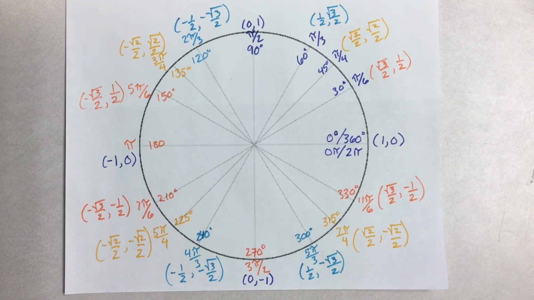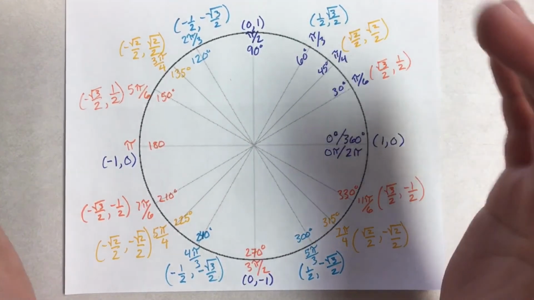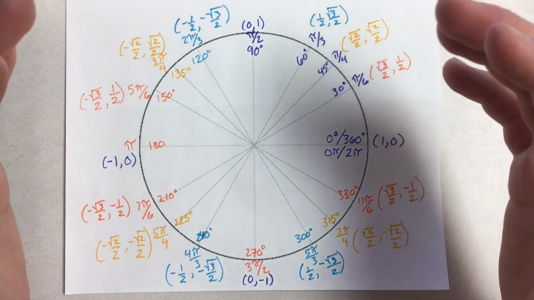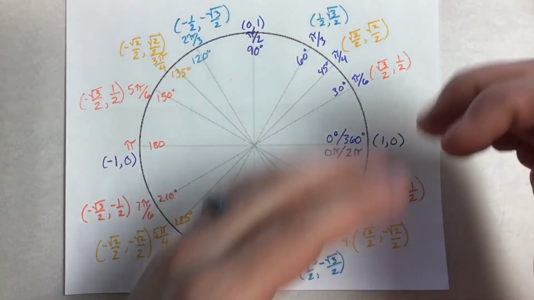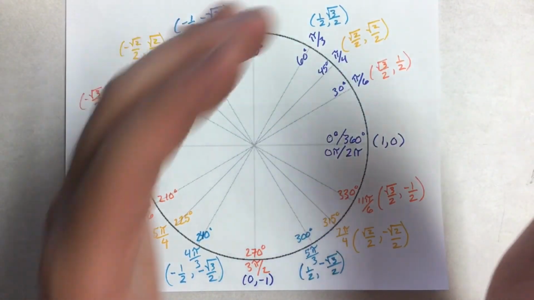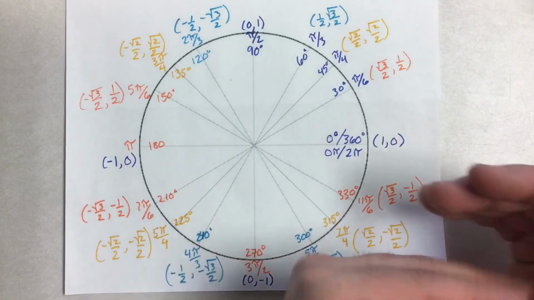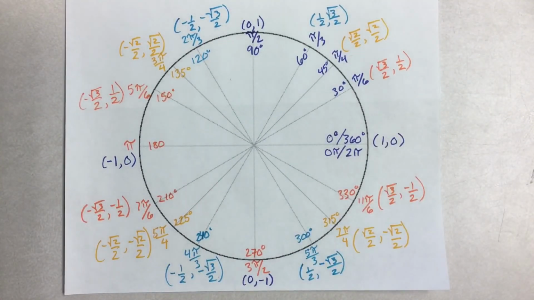So there's tons that we can do with this, but for right now, I ask you, work on memorizing this unit circle, where everything is placed, starting with the angle measures, then using quadrant 1 to fill out the remaining quadrants. And then ask yourself, okay, what is cosine of 7 pi over 4? Okay, so 7 pi over 4 is in the 4th quadrant, so cosine is going to be positive. And pi over 4, that's square root of 2 over 2. So positive square root of 2 over 2.